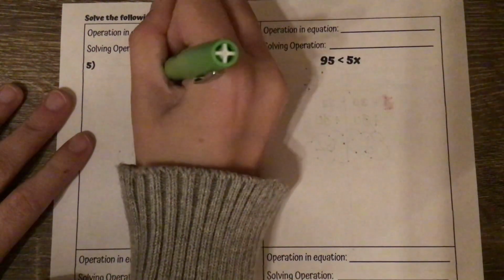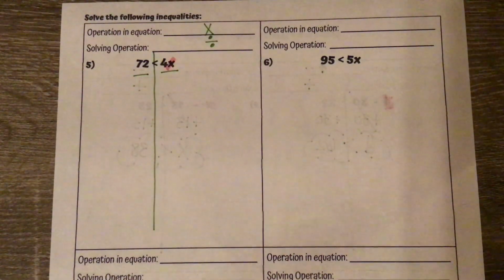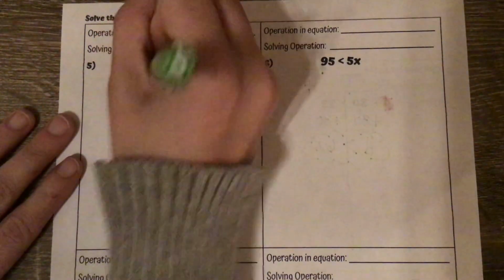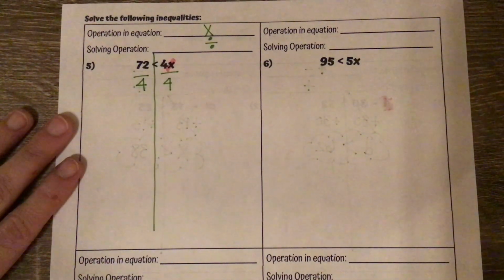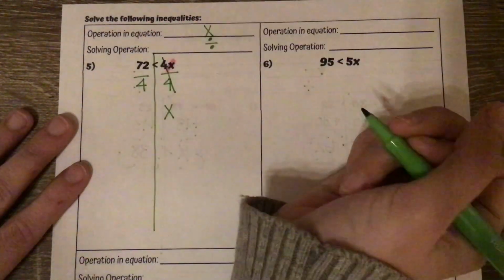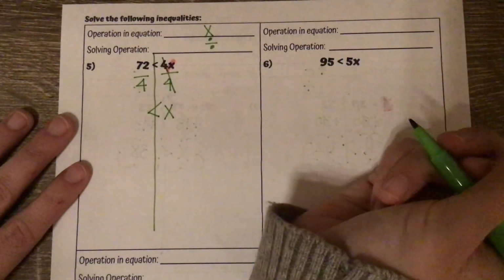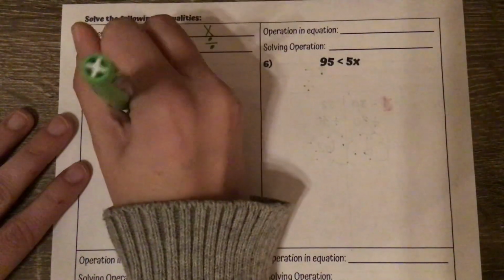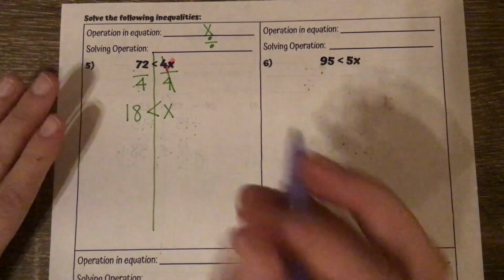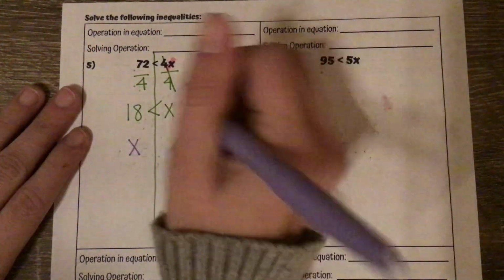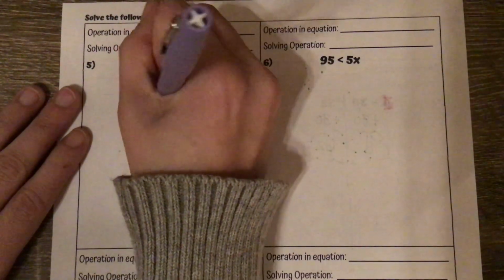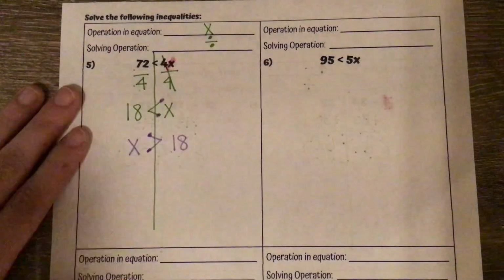X is being multiplied by 4, so we're going to show that we're dividing both sides by putting a fraction bar and dividing both sides by that number with the variable, 4. On the side with the variable, it should cancel. The 4's cancel out. We're left with just x. Bring down our inequality sign, and then 72 divided by 4 is 18. Just like we were doing on the last problem, we like to rewrite it with our variable on the left. So x on the left, 18 on the right, flip our sign so that the gap stays next to the x.